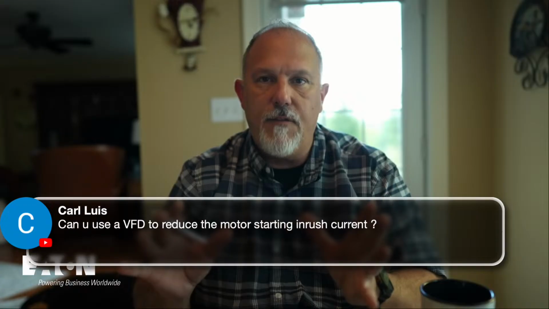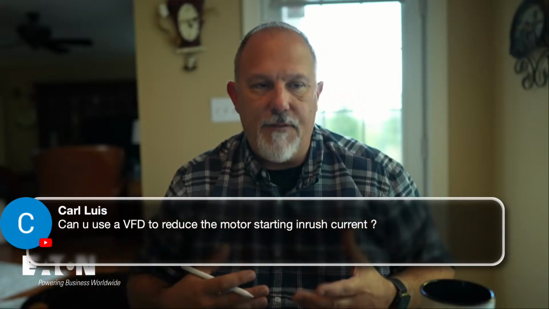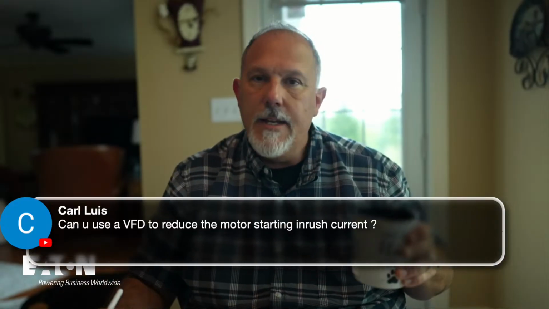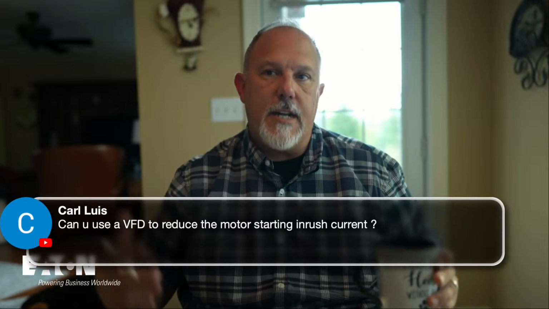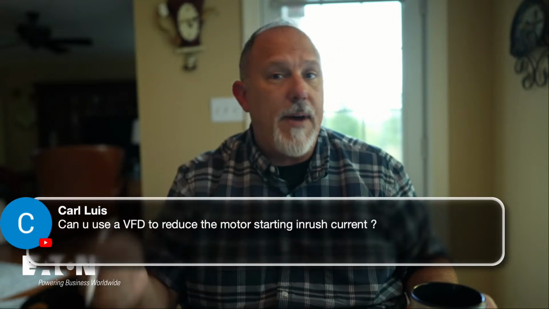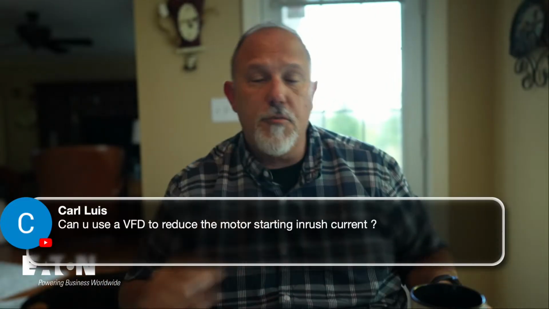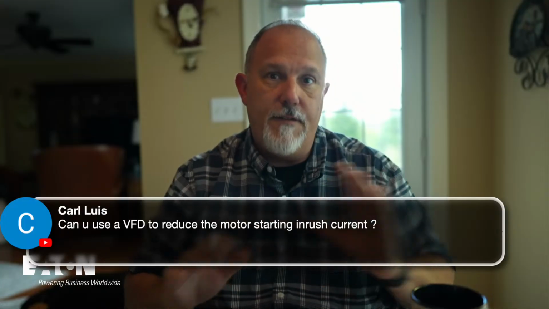It does everything for you, and you can breathe a lot easier about the conductors and overcurrent protection on the line side of that VFD. Even the fault contribution, as long as you don't have a bypass on it, you're not going to have fault contribution back into the system. VFDs have a lot of value.